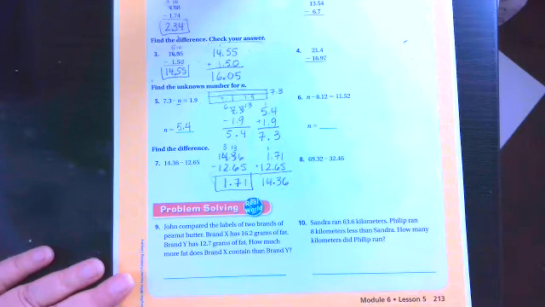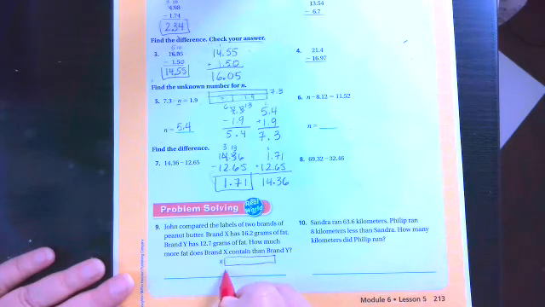Well, if we were doing a strip diagram of this, one strip would be X, and then a shorter strip would be Y. So X is 16.2 and Y is 12.7. And this is what we need to know. We want to know what the difference is right here.